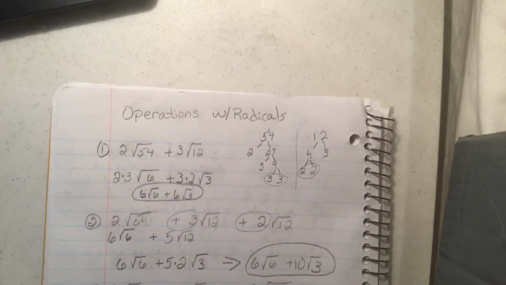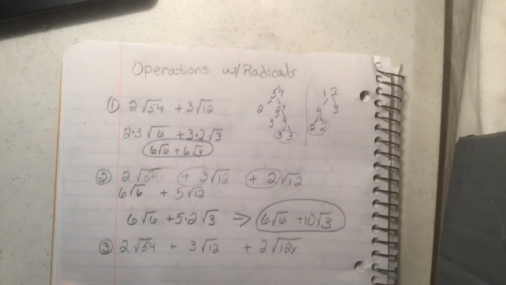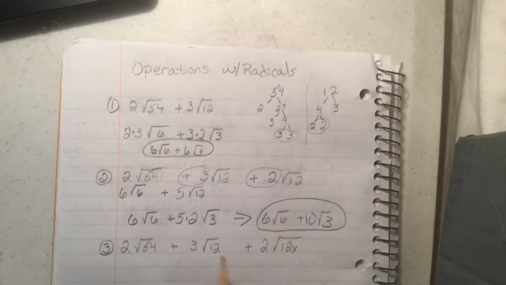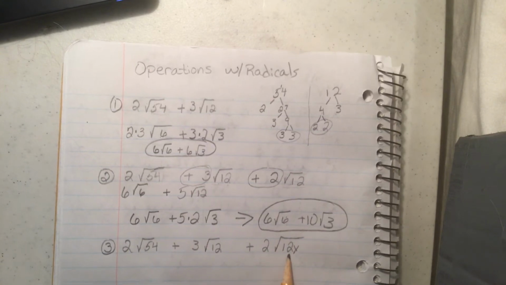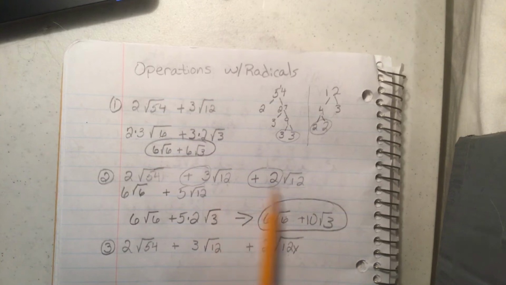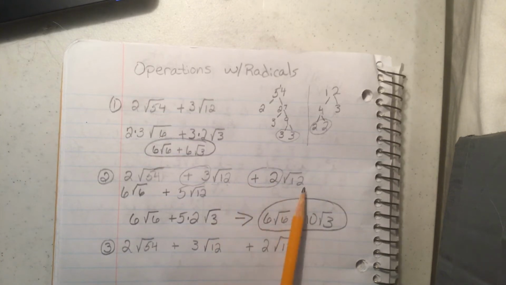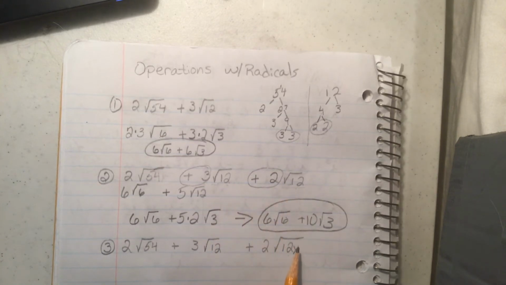Okay, let's come down to this one right here. Again, this is going to be the same kind of thing, except wait a minute, this guy has an X in him. A minute ago, he had a 12 and a 12 underneath the radicals, so I combined them. But this guy has a 12x, so he cannot be combined with that guy. He has to just stay by himself.